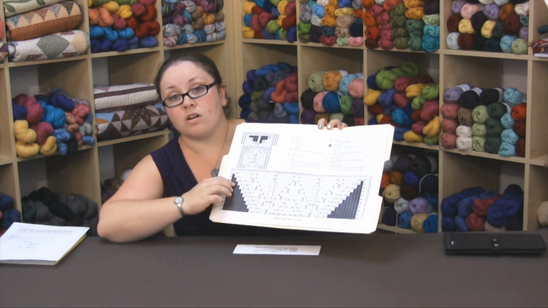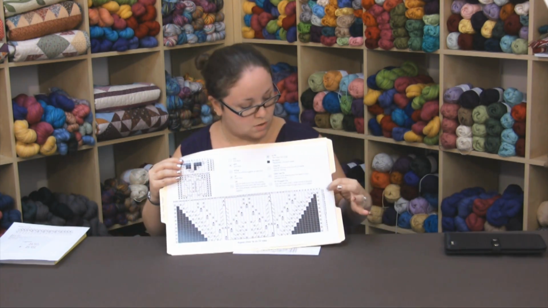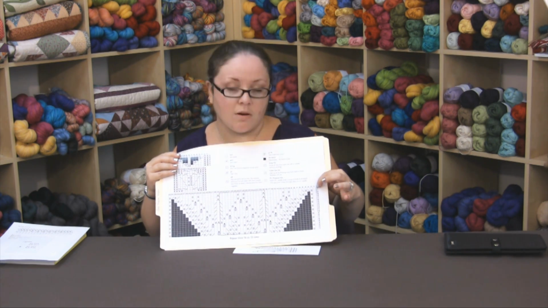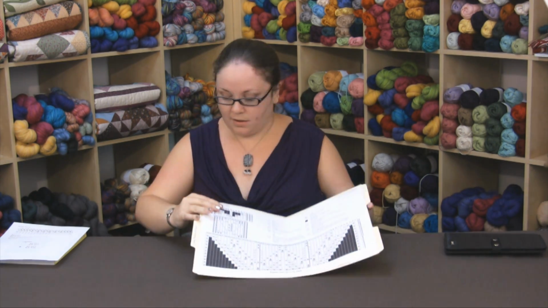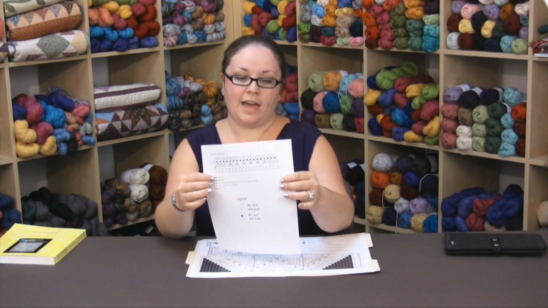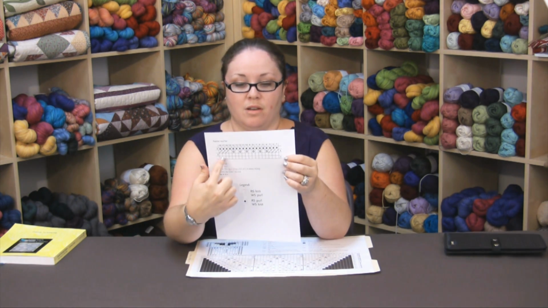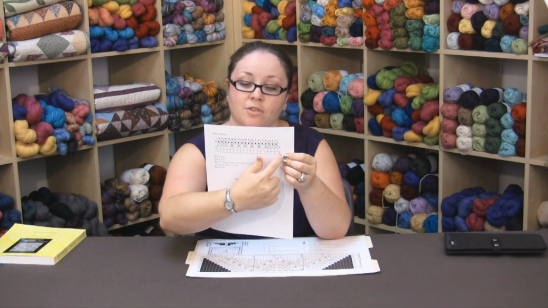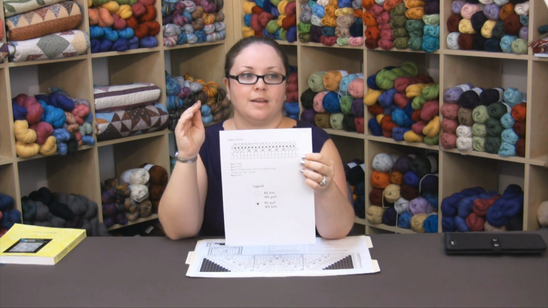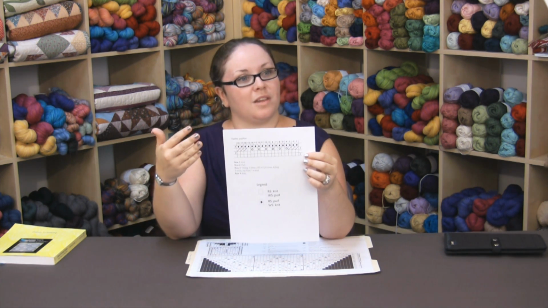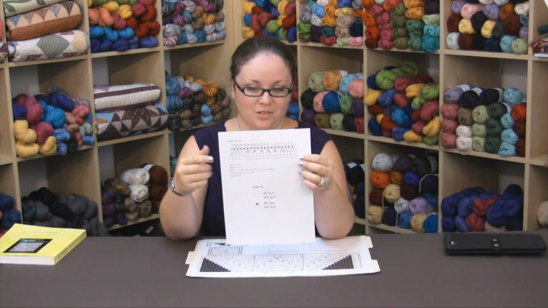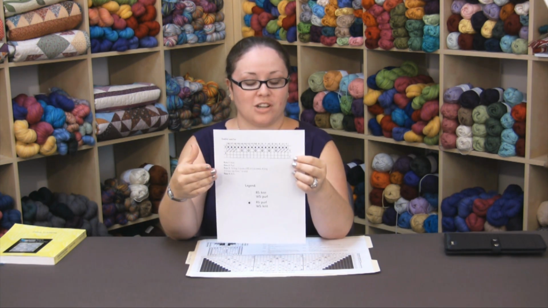In this case, this is a chart that's knit in the round, so all the rows line up on this side. This chart is knit flat, so you have right side, wrong side, and the wrong side rows are read from left to right, so they go in the other direction. And remember, you're reading it backwards and upside down, essentially, when you look at this versus what you're actually doing.